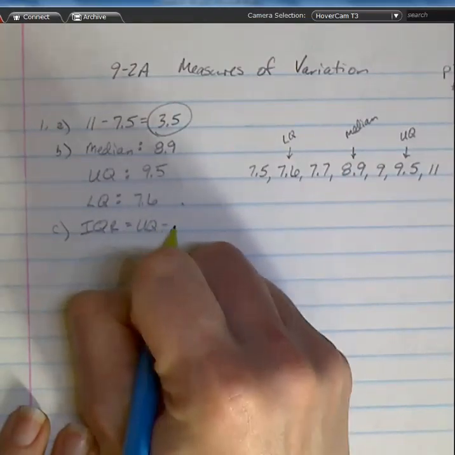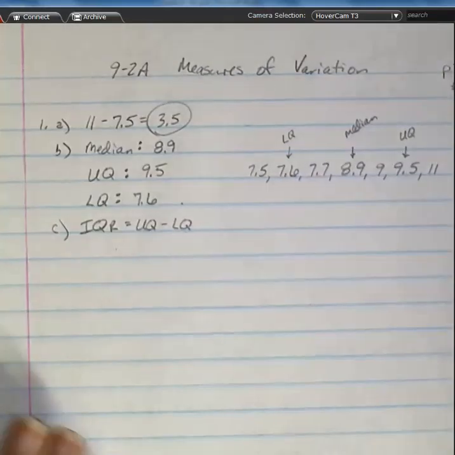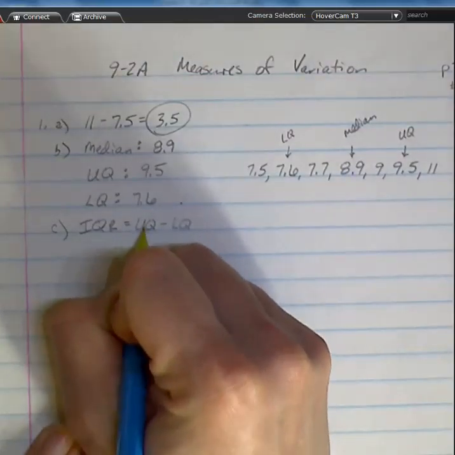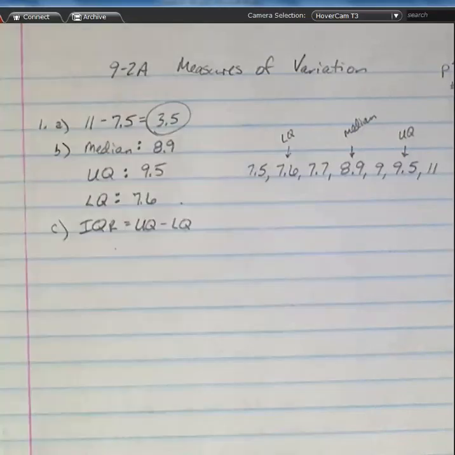Yep. She's got it. The upper quartile and the lower quartile. I take the big one, take away the little one, and that gives me the middle 50%.